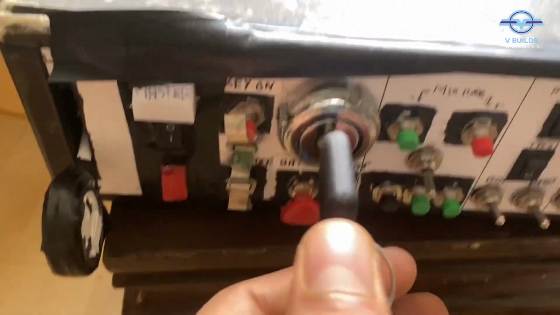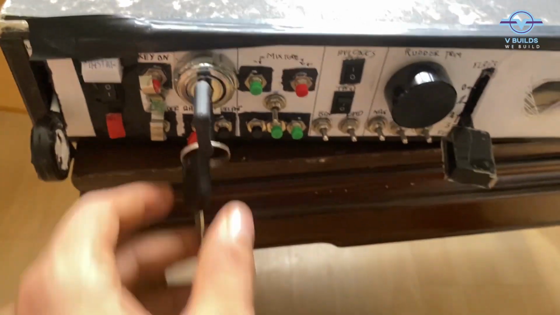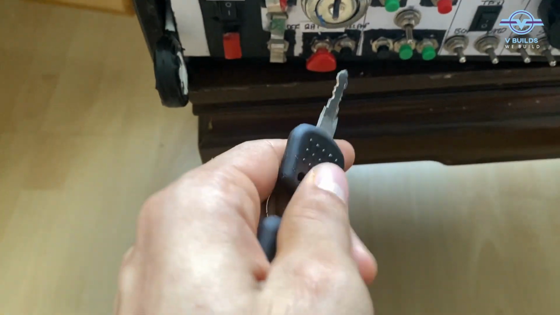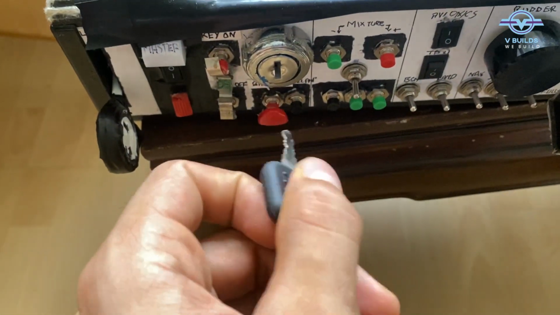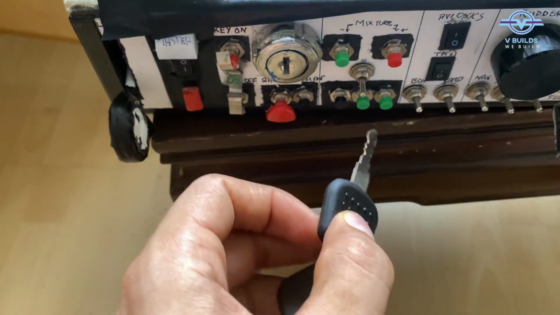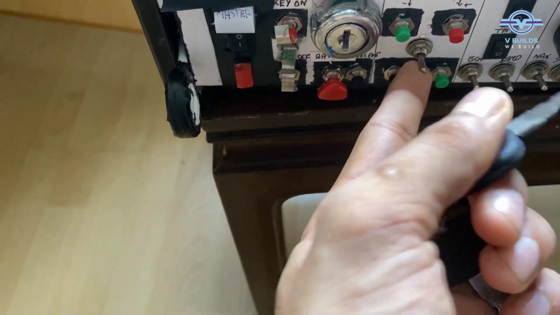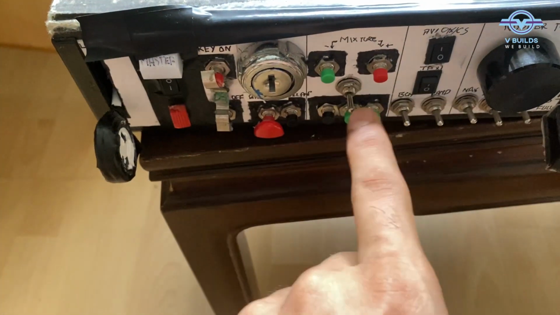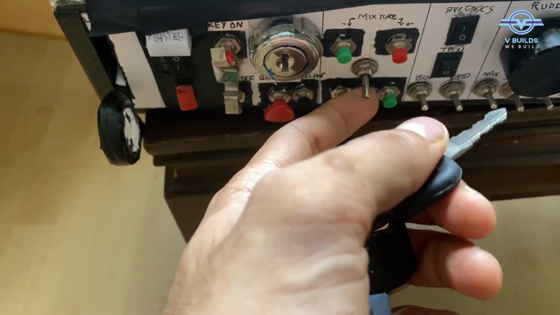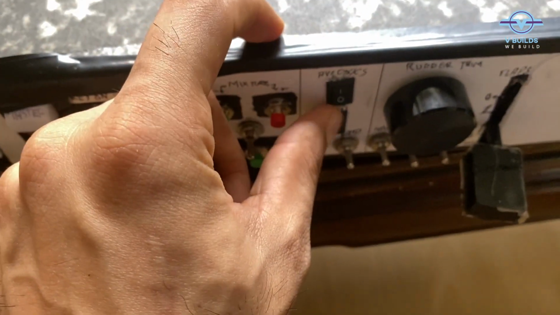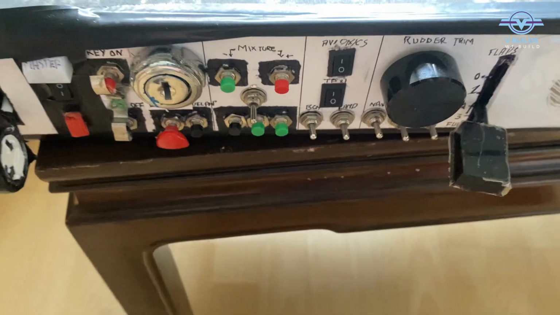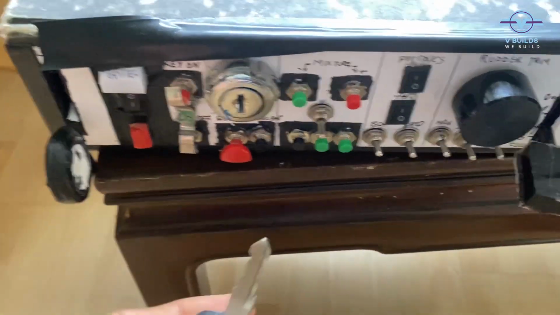Guys, installation of the key is also complete. Right here, these are the keys that we'll be using to turn on our flight simulator and our Cessna as well. Other than that, I have installed another switch here, which is a 3-position toggle switch, which we can use for, we will decide later.